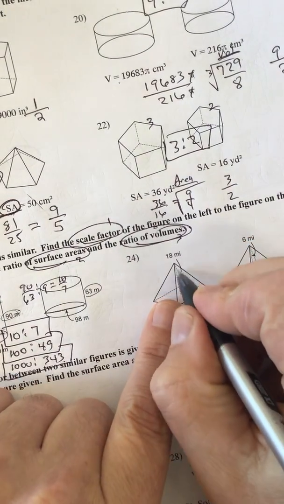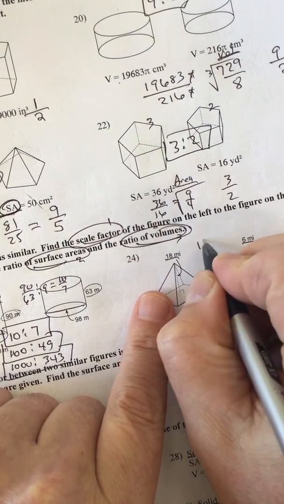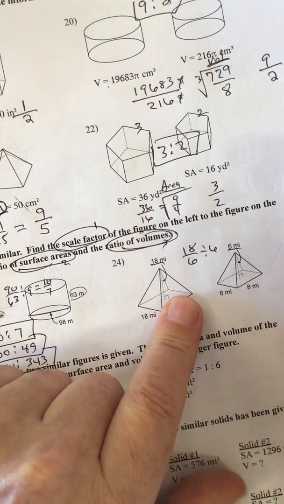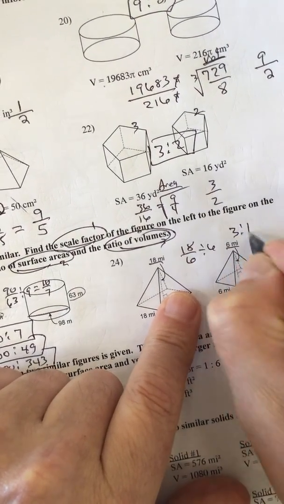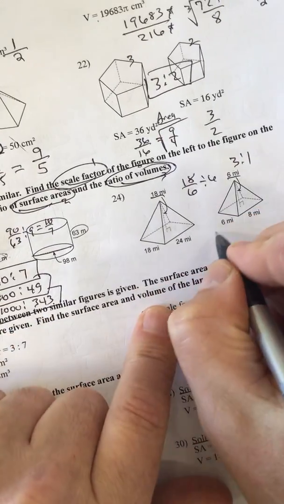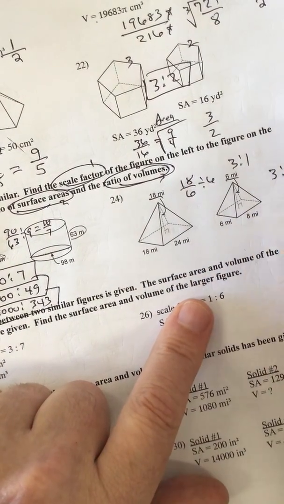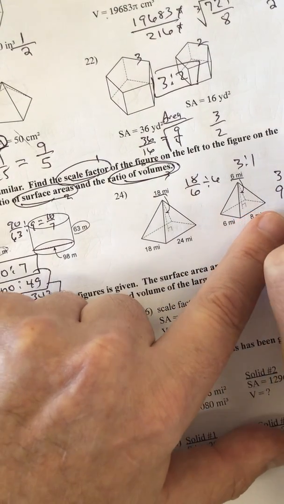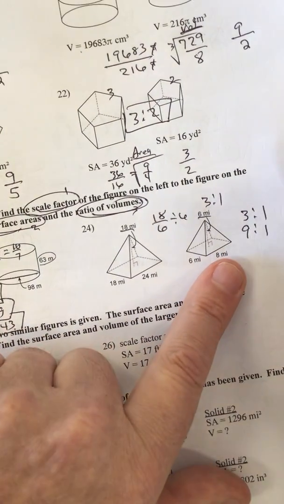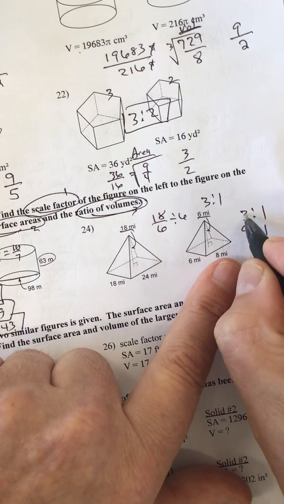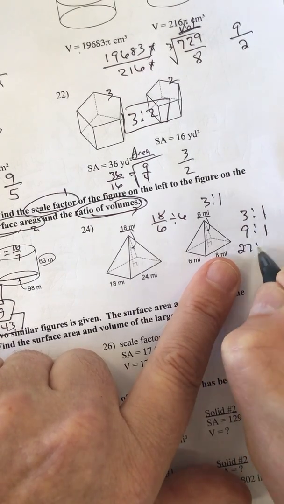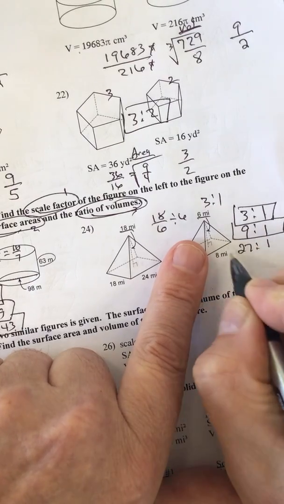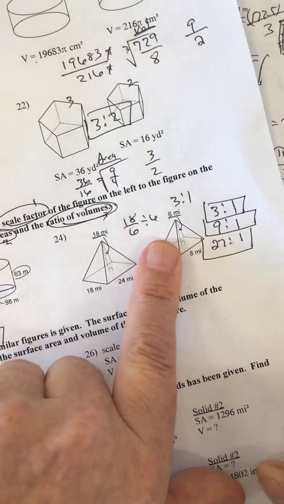Okay, right here, this looks easy, 18 to 6. Well, dividing those by 6, I don't really need a calculator for that. This is 3 to 1. So that's the regular scale, 3 to 1. The area, squaring these, is 9 to 1, since 1 squared is still 1. Then 3 to the third is 27, and 1 to the third is still 1. So there's the scale factor, there's the area, there's the volume.